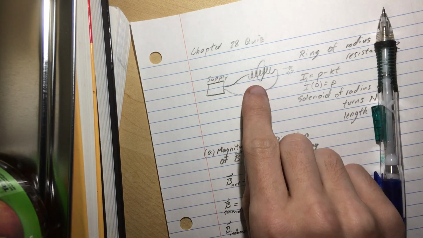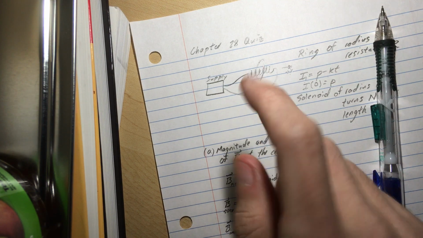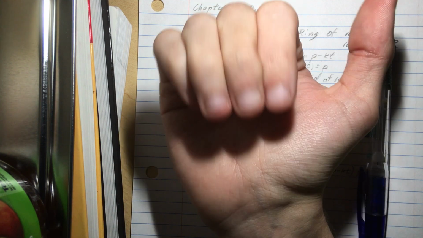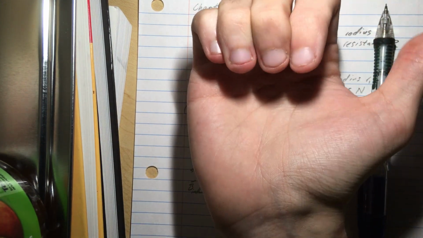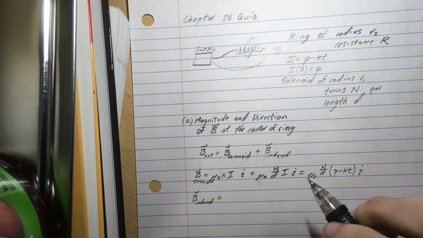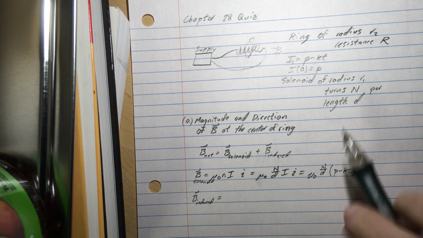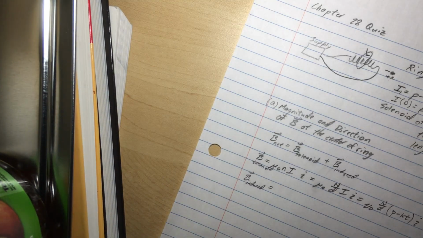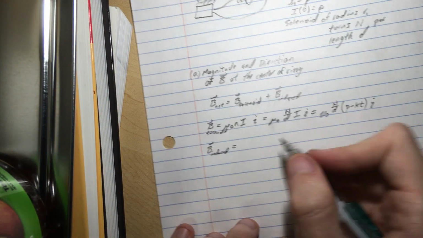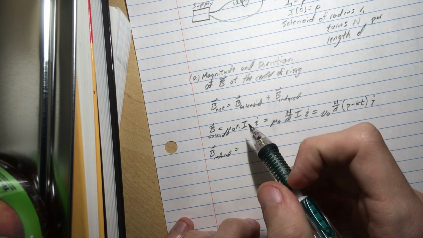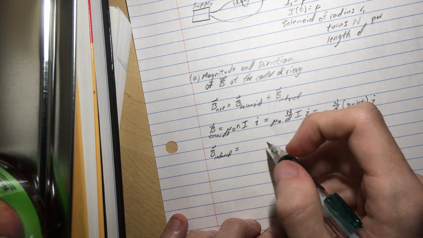This means that the only way the ring can create a magnetic field in the positive X direction is by the right-hand rule to have a current that is rotating in this direction as well. So we know that the current from the ring is going to be moving in this direction. Knowing that, we know that the magnetic field is going to also be in the positive X direction. We need to figure out what the magnetic field's magnitude will be, though, which we have a formula for in the equation sheet.